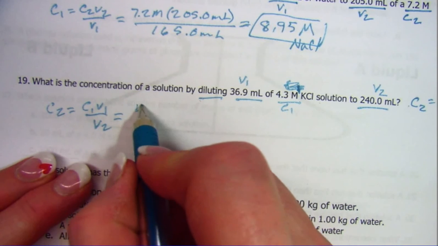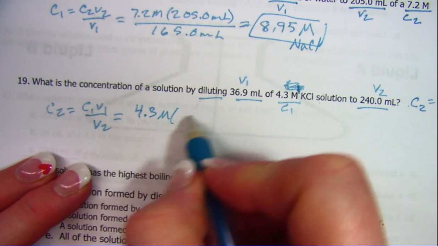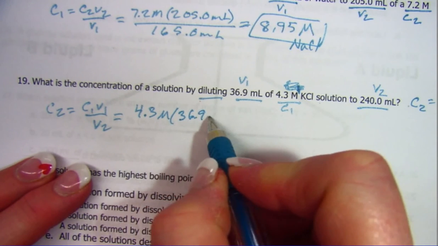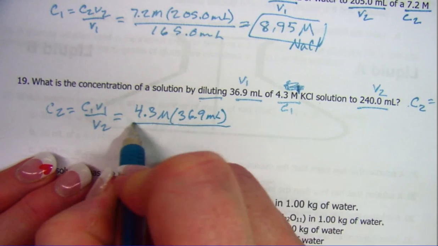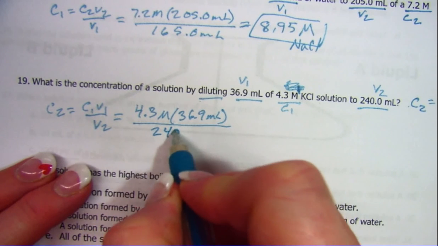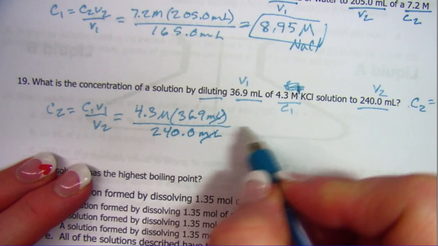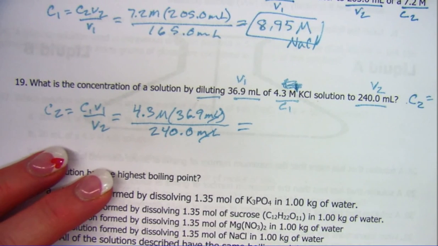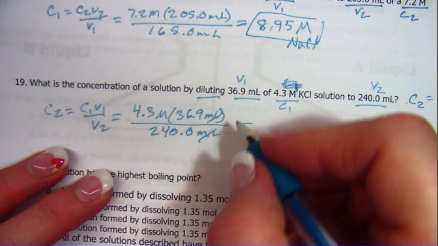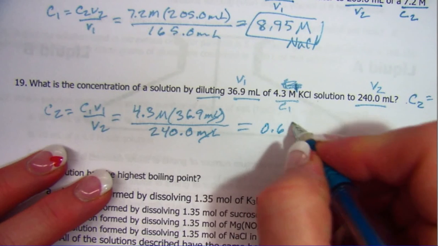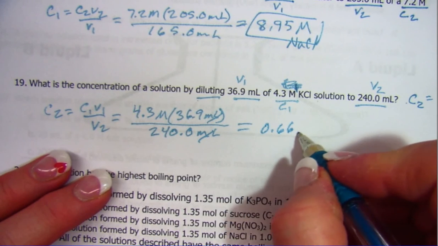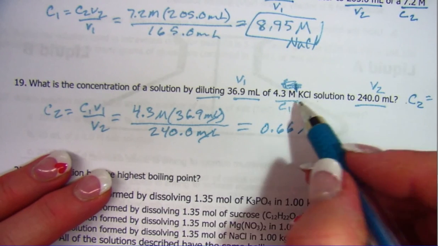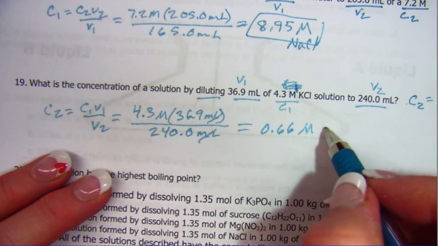C1 is 4.3 molar, volume 1 is 36.9 milliliters, divided by V2, 240.0 milliliters. We've got 4.3 times 36.9 equals, divided by 240, and we've got 0.66 for the molarity, which is less, which it should be, of KCl.